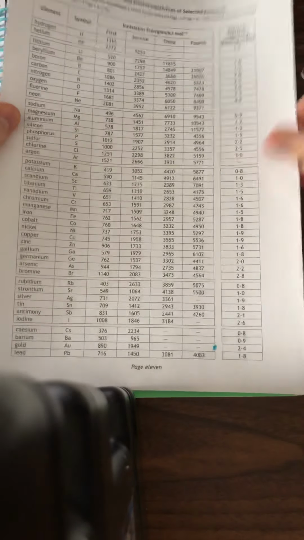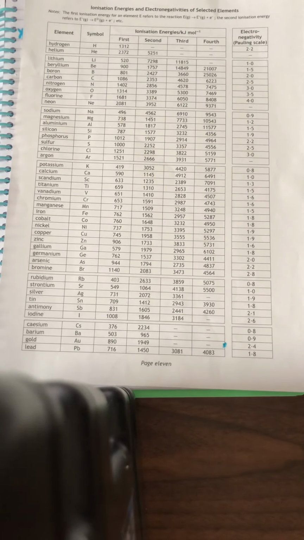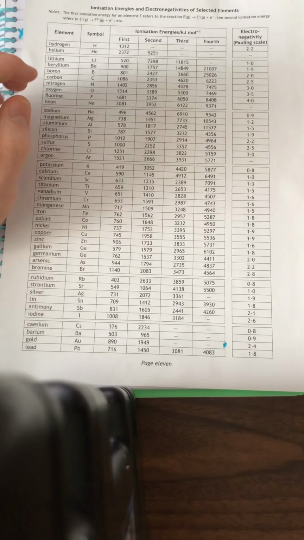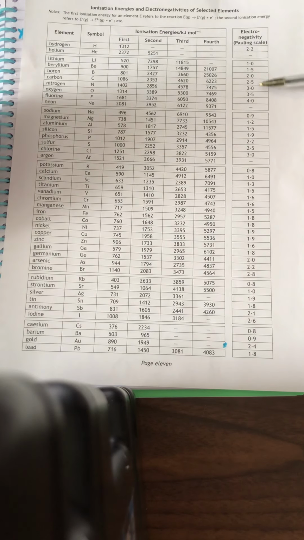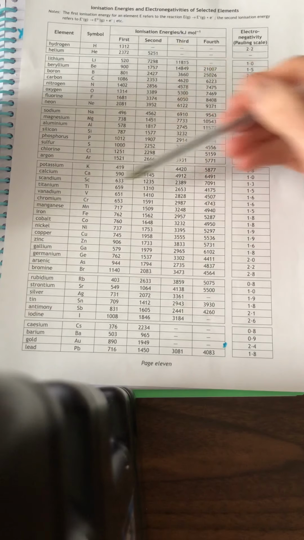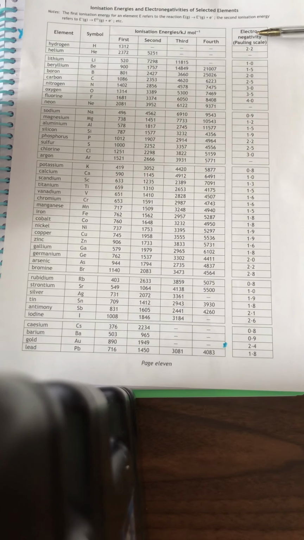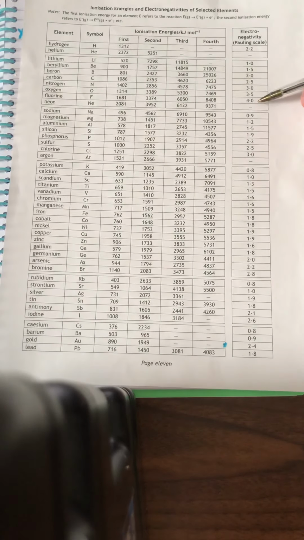Here's page 11 here. The electronegativity values are down the side, so it's on the same page as the ionisation energies. You've got the wee electronegativity scale here. It can range from, well, we've got 2.2, we've got 0.8. The highest value we've got is 4, which is fluorine, so it ranges from 0.8, I think is the lowest, all the way up to 4.0.